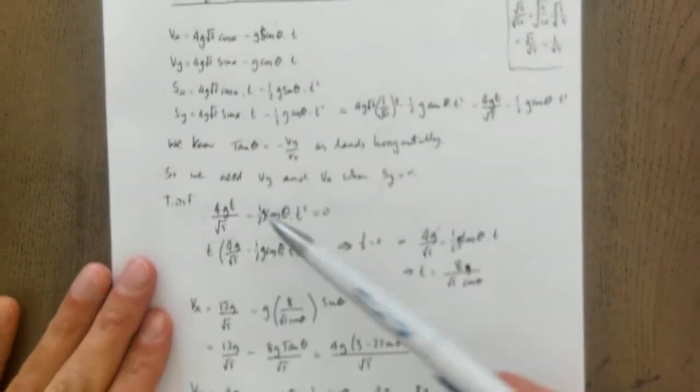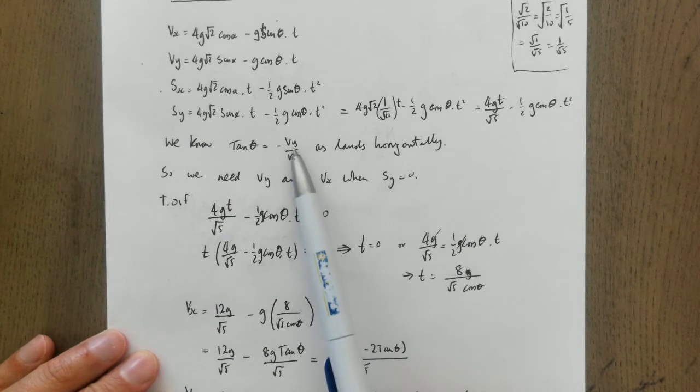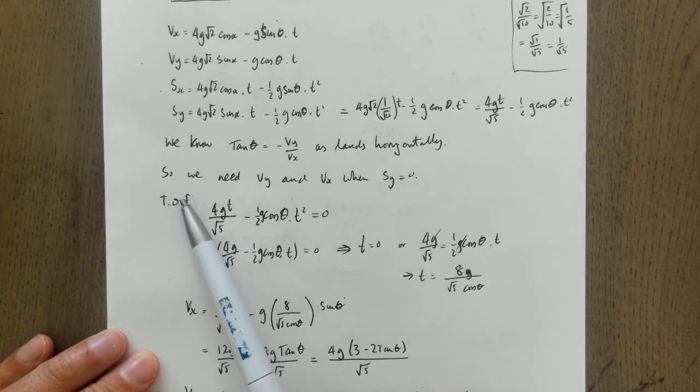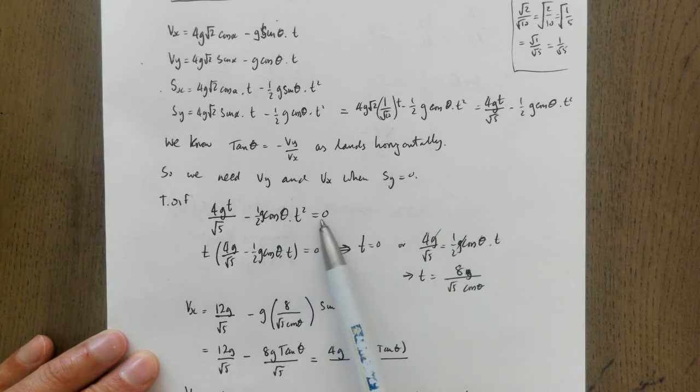As I said, the big clue is that tan of theta is minus Vy over Vx. So we're just going to work on that. We need to know Vy and Vx when that's the value when it hits the plane. For that we need the time of flight, and we're going to sub the time of flight into Vy and Vx. So for the time of flight, put Sy equal to 0.